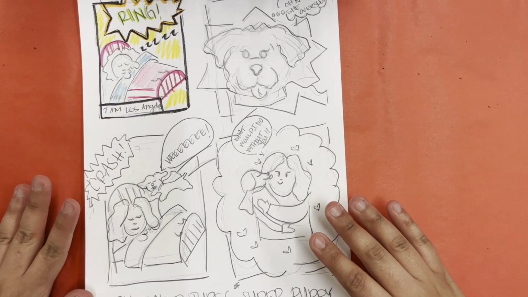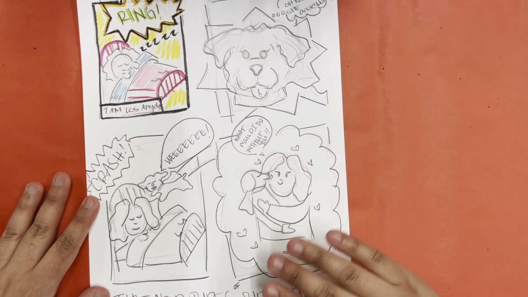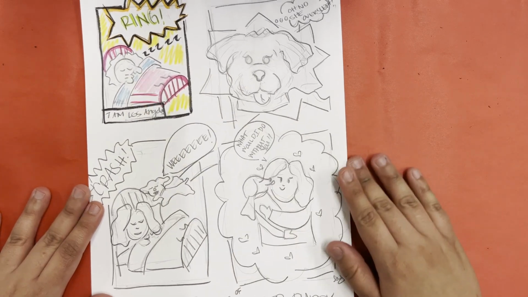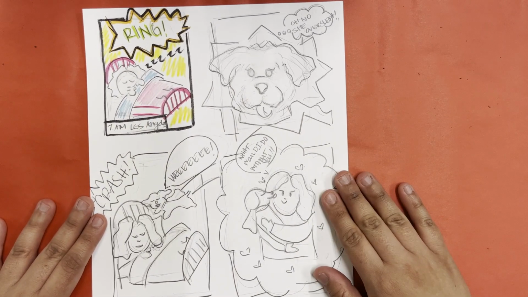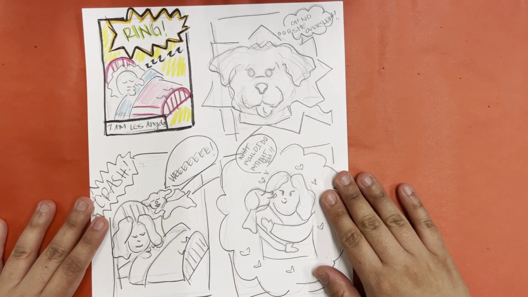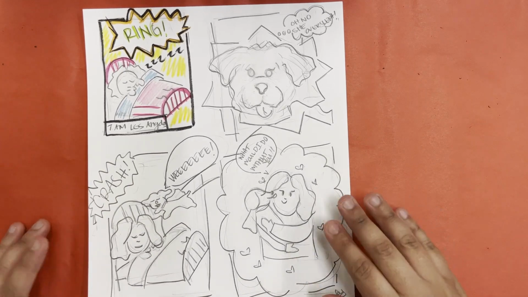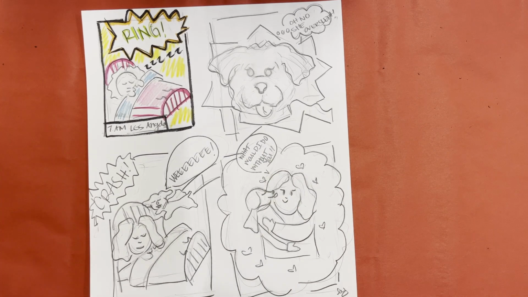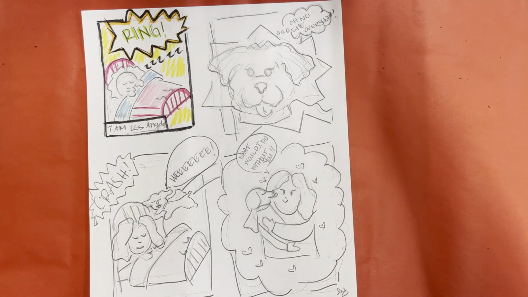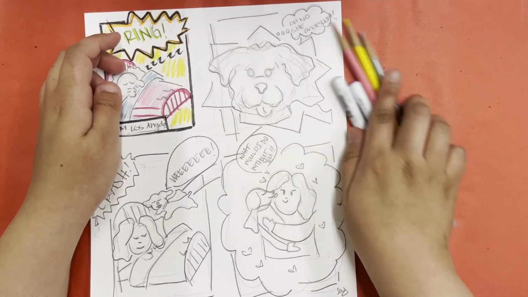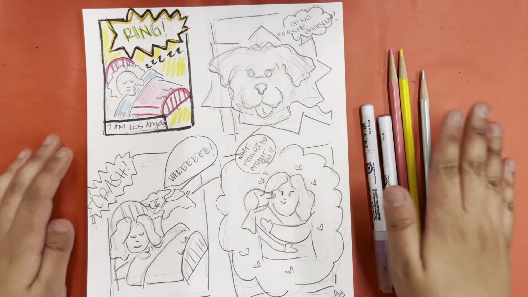Now that you have gone ahead and finished your scenes, you can see that I've begun to color in my story. Go ahead and now finish up your comic book sequence by coloring it in using your favorite choice of medium. You can use crayons, you can use paints. Like I mentioned, I'll be using markers and color pencils to finish up my comic book sequence.